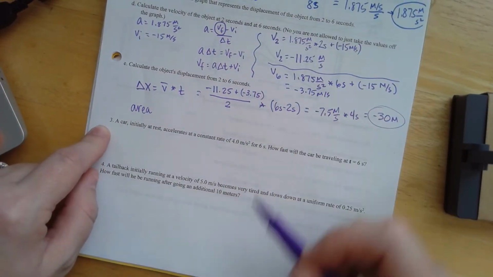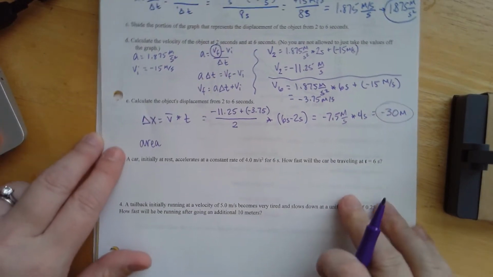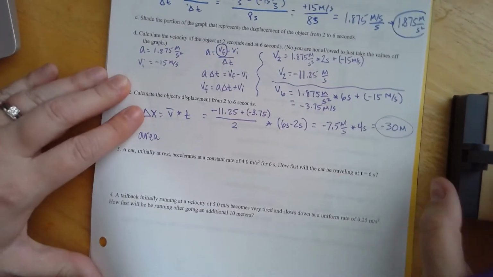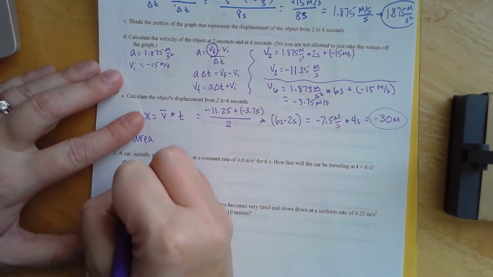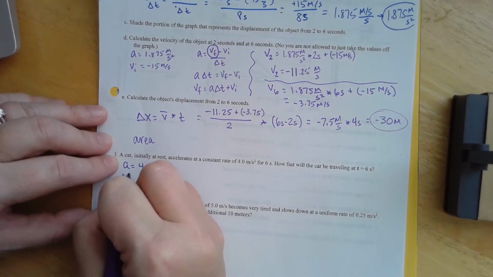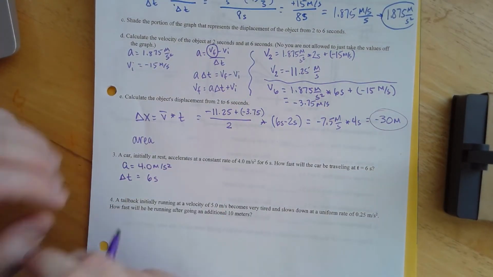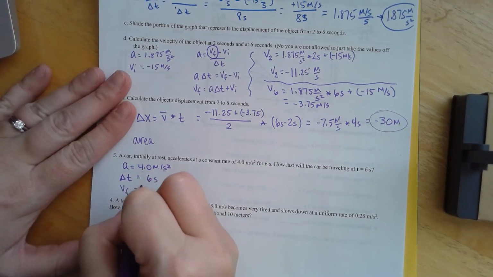This was number 2. Now we go to number 3. A car initially at rest accelerates at a constant rate. Accelerates at a rate of 4 meters per second squared for 6 seconds. How fast will the car be traveling at 6 seconds?